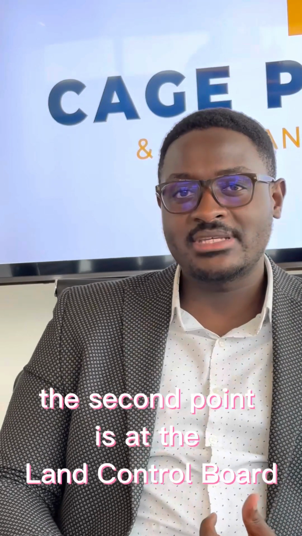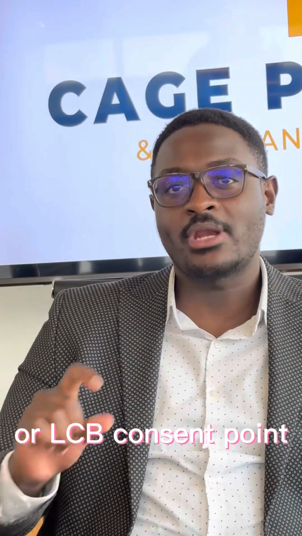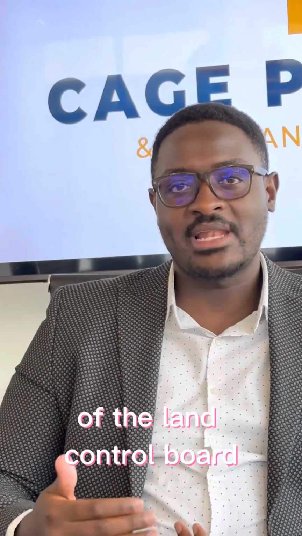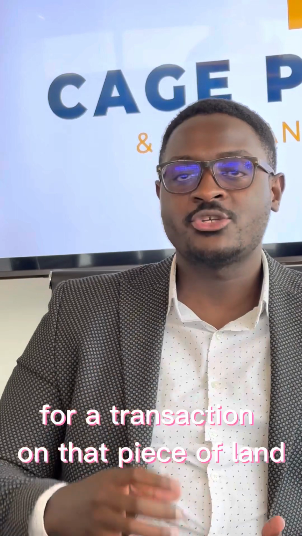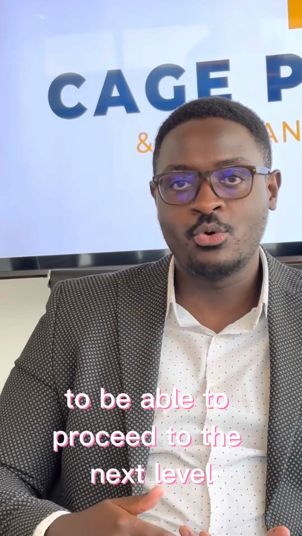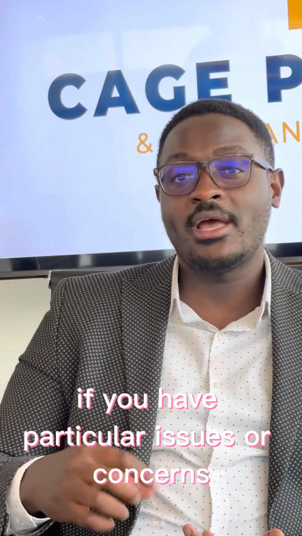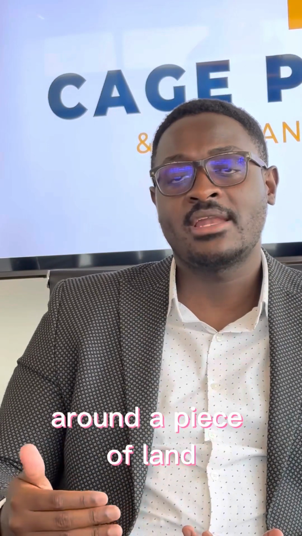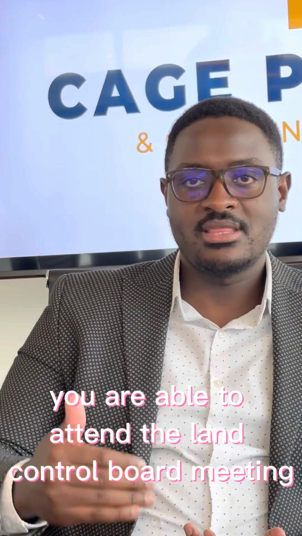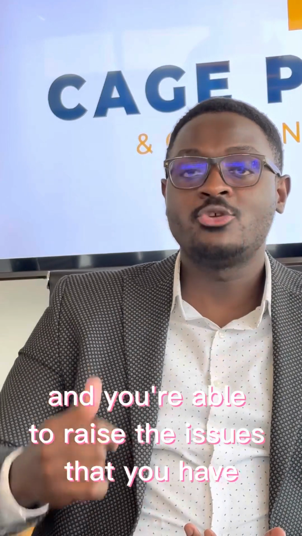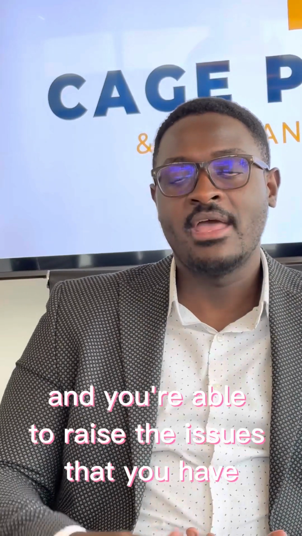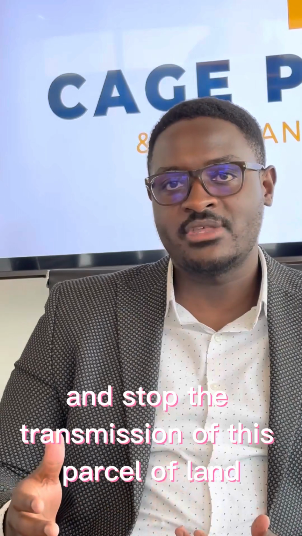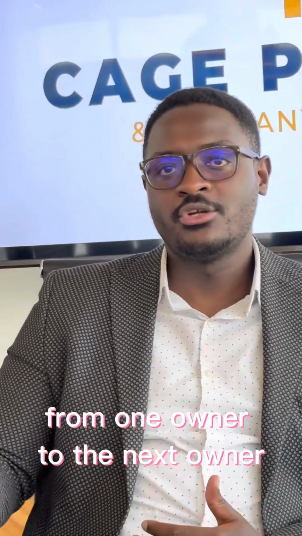The second point is at the Land Control Board or LCB consent point, where you're trying to gain the consent of the Land Control Board for a transaction on that piece of land to be able to proceed to the next level. At this point, if you have particular issues or concerns around a piece of land, you are able to attend the Land Control Board meeting and raise the issues that you have and stop the transmission of this parcel of land from one owner to the next owner.